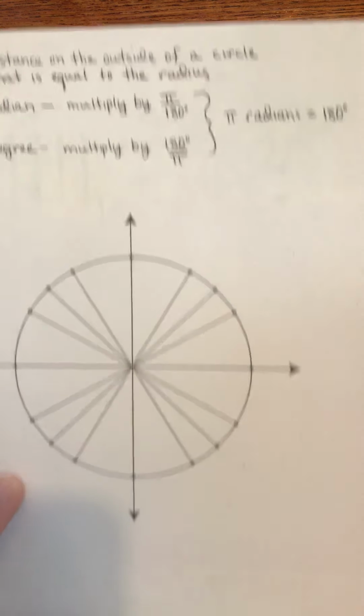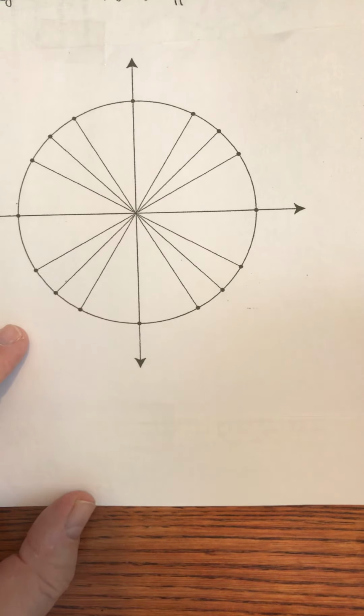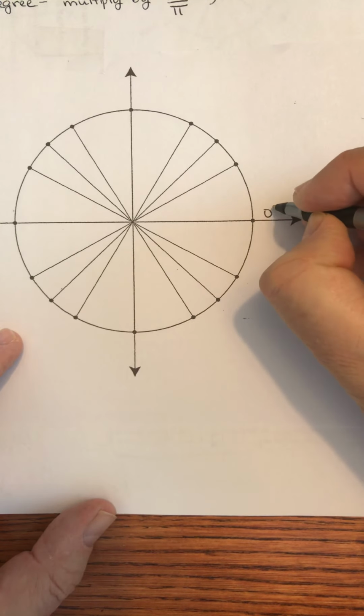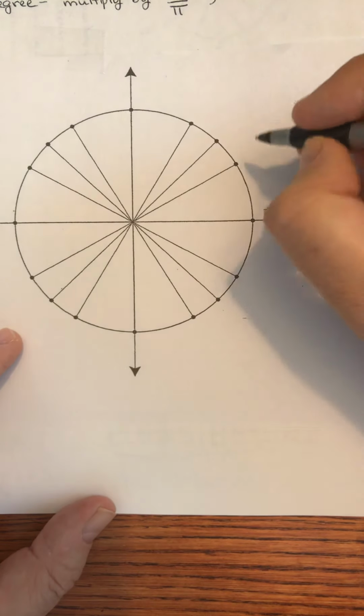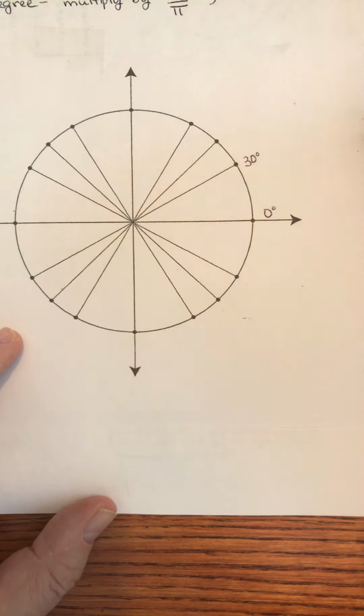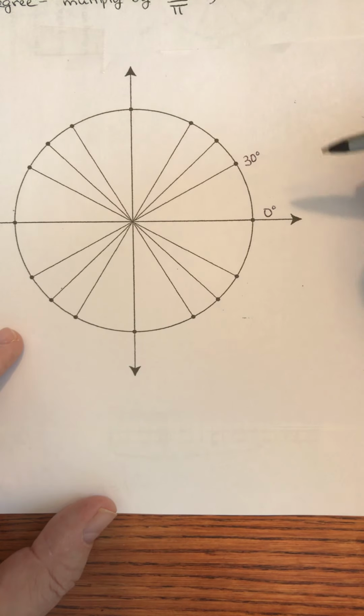How do we do that? Well, let's first fill out our circle with our degrees. And our key angles, the first one is 0 degrees. This one here was 30 degrees because these are coming from the 30, 60, 90 and the 45, 45, 90. And we can go around and actually just fill in all the multiples of 30.